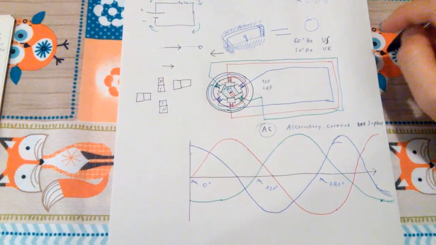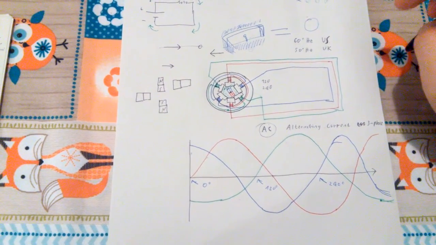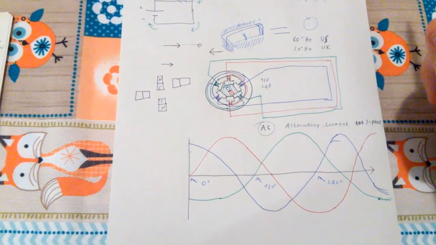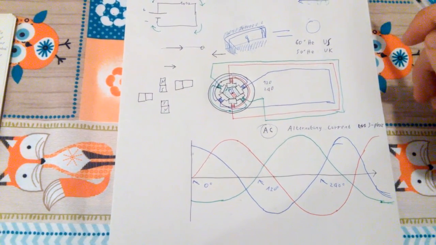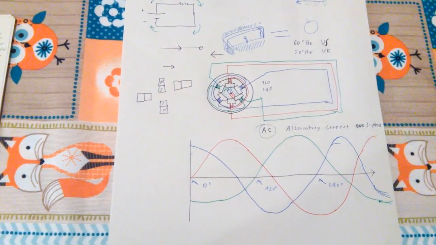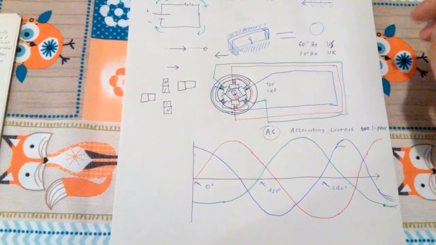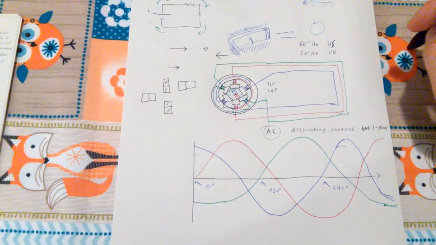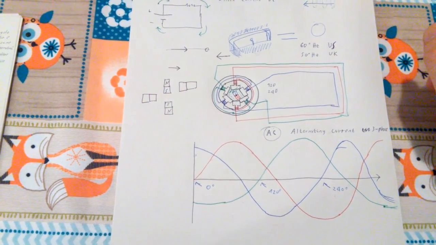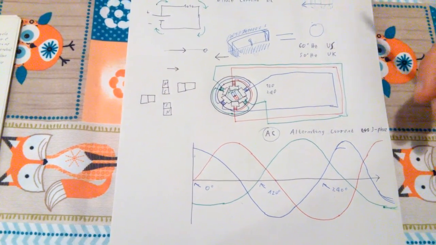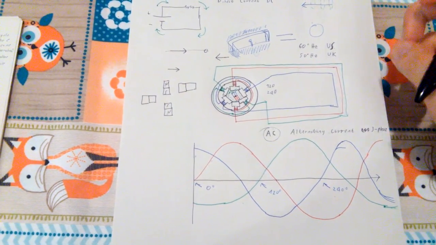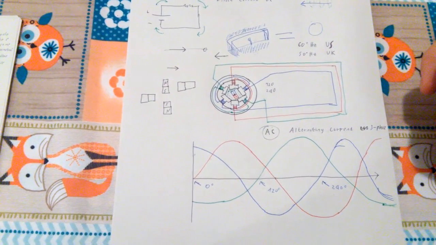So today I want to talk about transformers, because we have covered the very beginning of how the current is generated, but we're going to get through this up to the way we receive it at home. We receive an alternating current, but it's not three-phase, it's monophase.